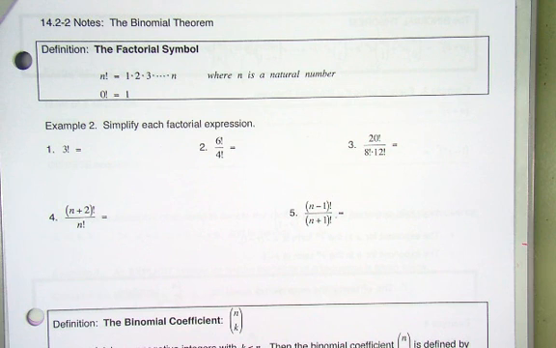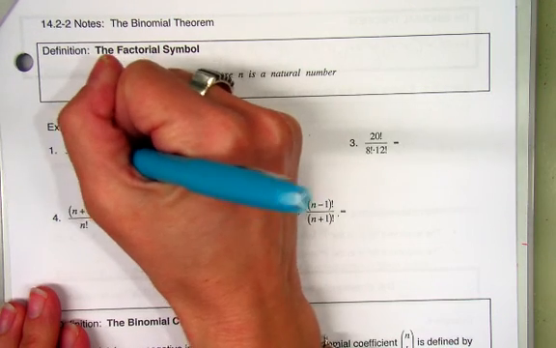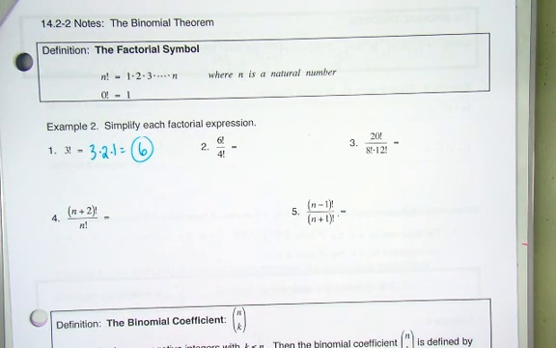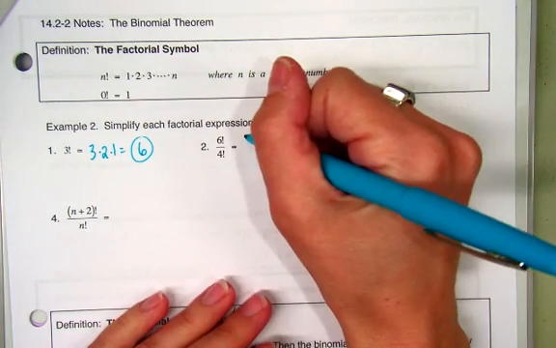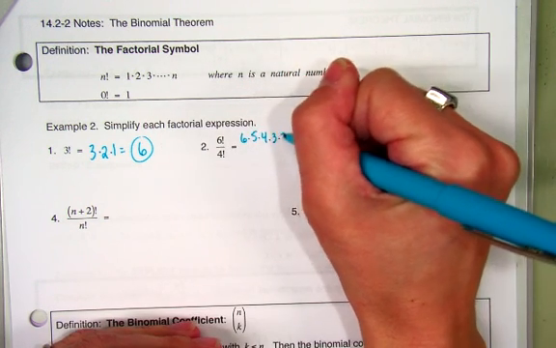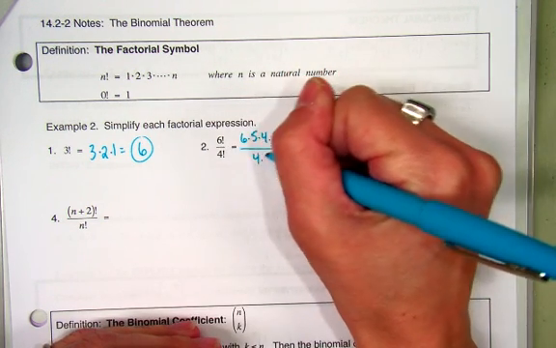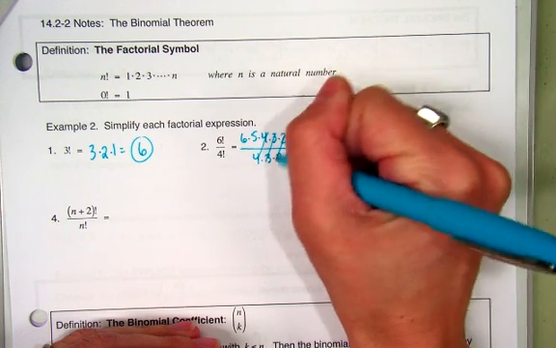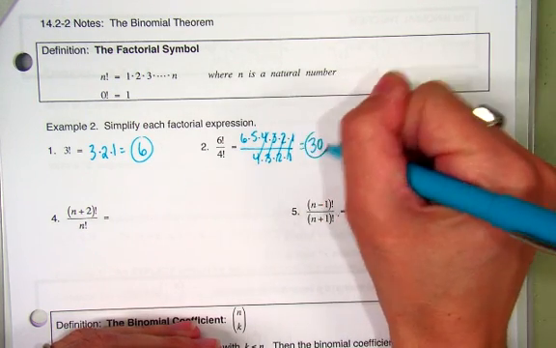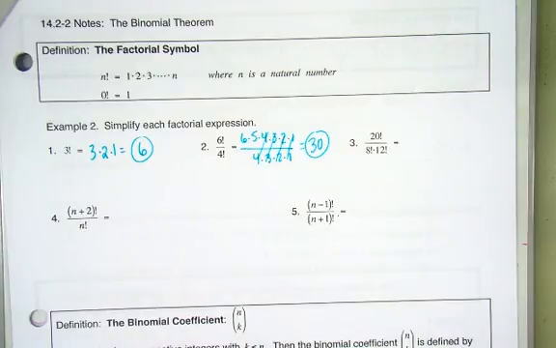And so for this first one, what is 3 factorial? Yeah, 3 times 2 times 1, so it's just 6. All right, 6 factorial over 4 factorial. Well, if you think about it, this will simplify. You don't actually have to work them all out. 6 times 5 times 4 times 3 times 2 times 1, but look, this is 4 times 3 times 2 times 1. And I can cancel, and my answer is just 30. Okay, so you can work through these and simplify and cancel things out.